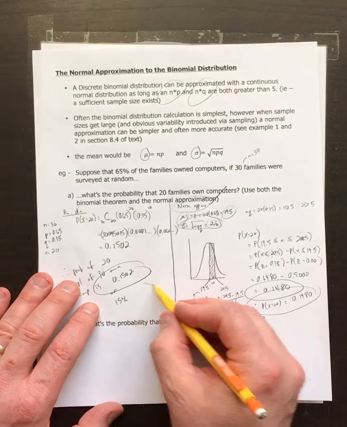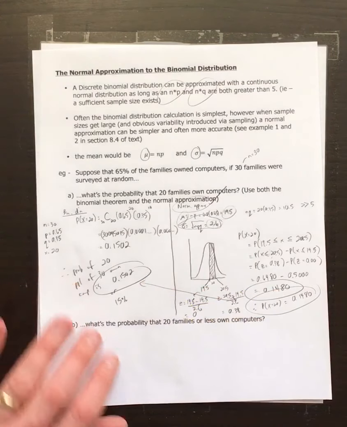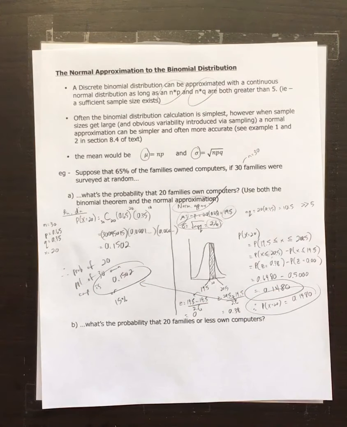It's close. I mean, it's off by about 0.2%. Okay, so it's a small percentage, 1/5 of 1%. But there you have it.